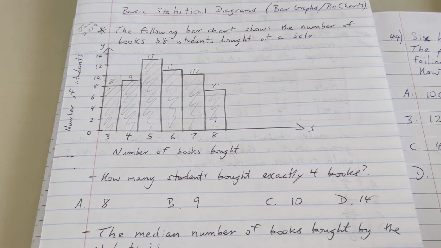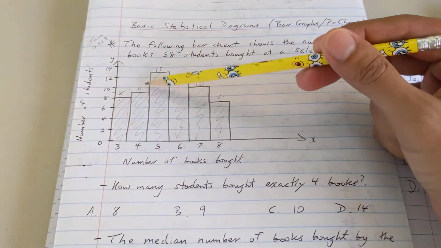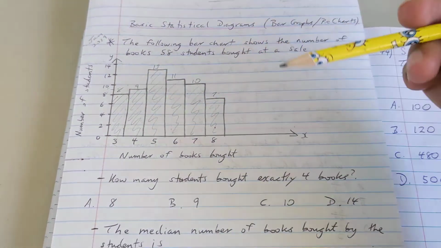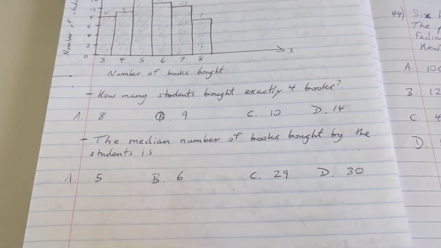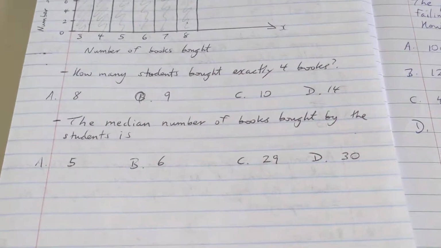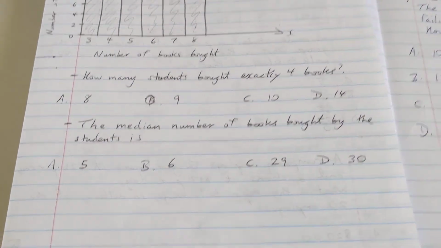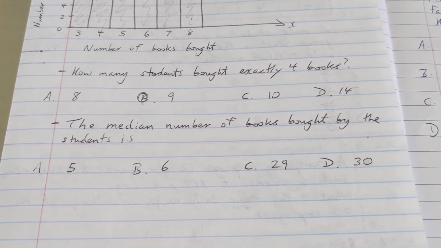And for the first, easier part, how many students bought exactly 4 books? So this is 4 books. How many students bought 4 books? When I check it off from my height, 9 students bought 4 books. The harder part is going to be the median of the table. So when we have a group of numbers spread out, we could write out all 58 numbers. It'll take up some space, but we could do it. It'll take too long though.